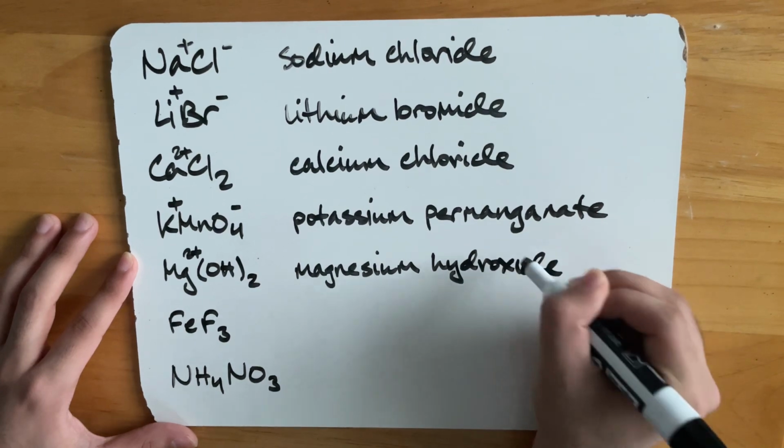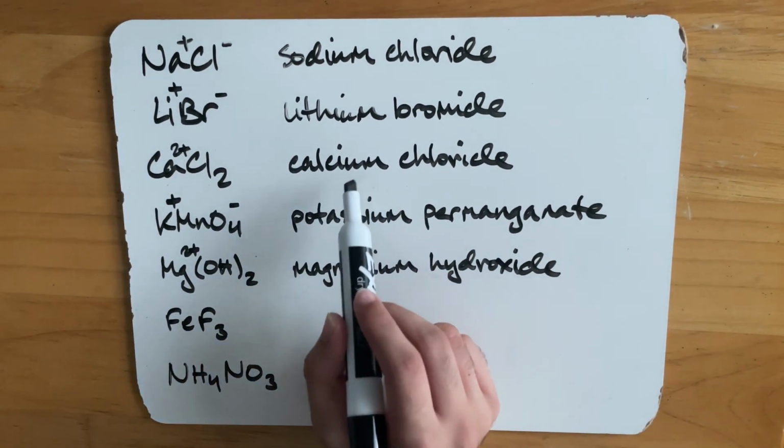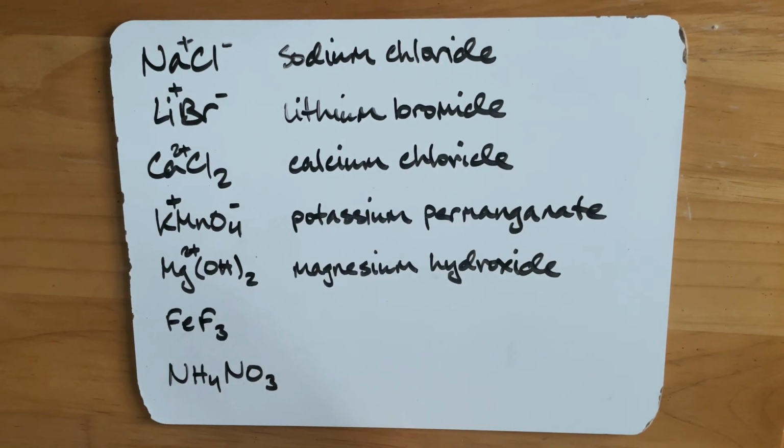You don't need to write dihydroxide or dichloride here, because ideally when you give this name to someone who actually knows chemistry, they'll know the charge of calcium and the charge of chloride and be able to figure out that we need 2 chlorides, and be able to write CaCl2. So ideally the person that you tell these names to knows some chemistry to be able to write the formula. That's why I don't need to write dichloride and dihydroxide and stuff like that.